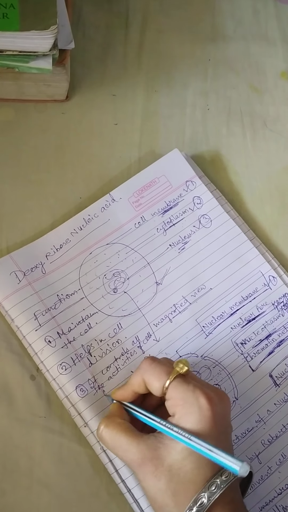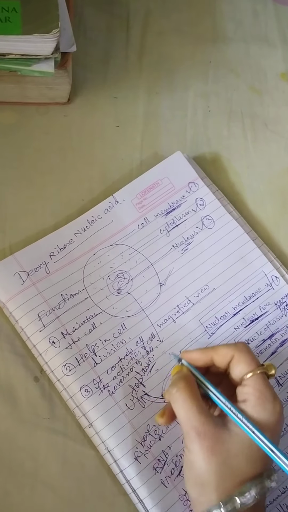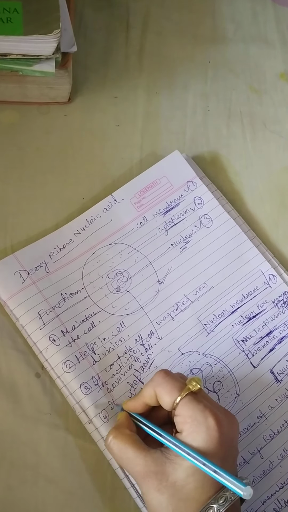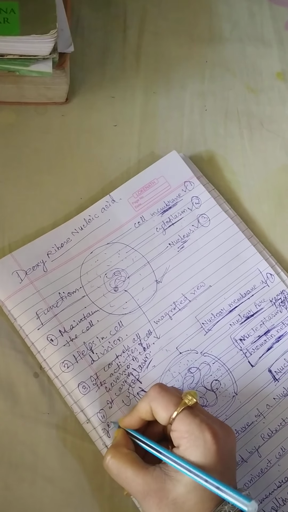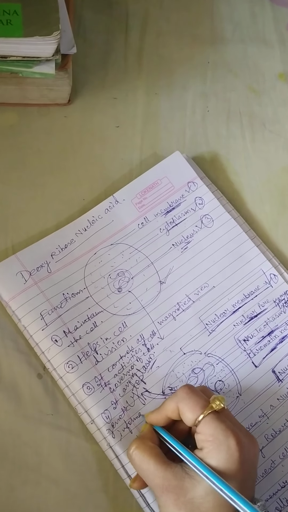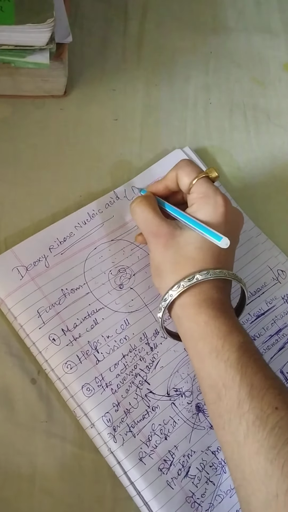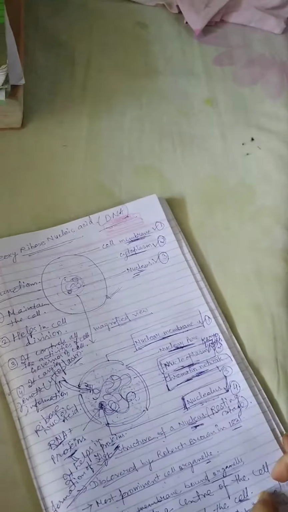So it is also known as governor of cell. And the last most important function of nucleus is that it carries genetic information. And what is the genetic material in our body? Deoxyribose nucleic acid, that is DNA. Okay, so this is all about nucleus.